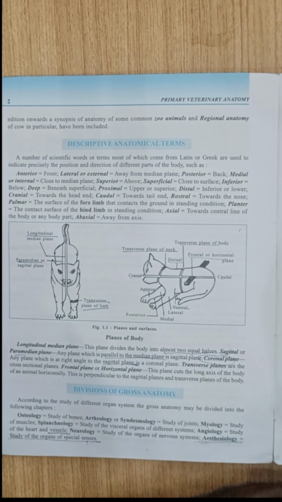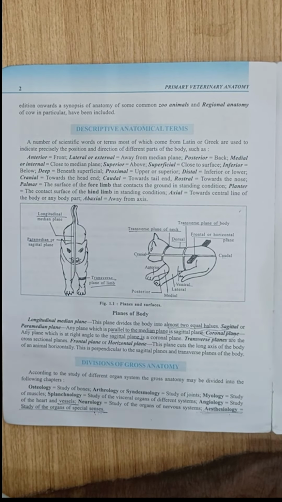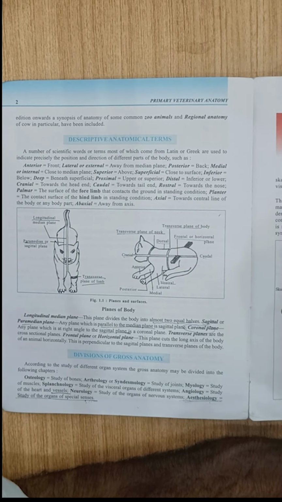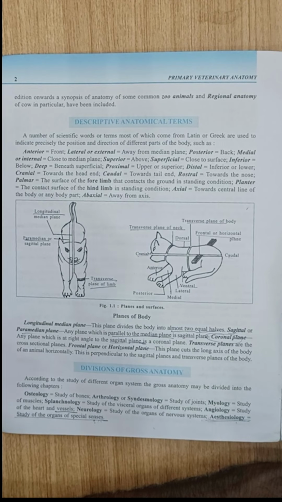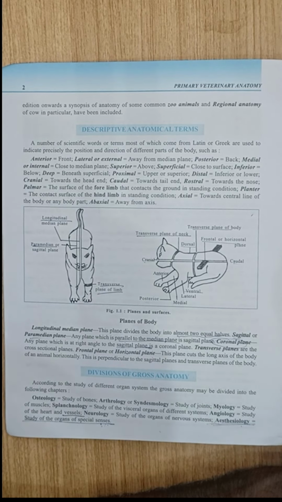A word of advice, please clear these terms. These are going to stick with you no matter what you do, no matter if you go for PG or do clinicals. These are the terms which are going to stick with you till the end of your job. Yes, this anterior, lateral, posterior, medial, superior, superficial, inferior, proximal, caudal, rostral, forelimb, hindlimb, axial, subaxial, palmar, plantar. These are going to stick with you.